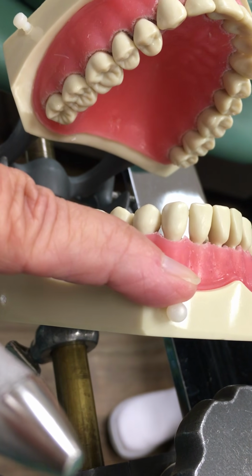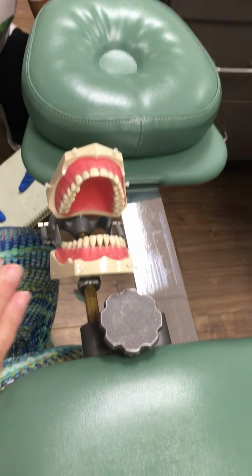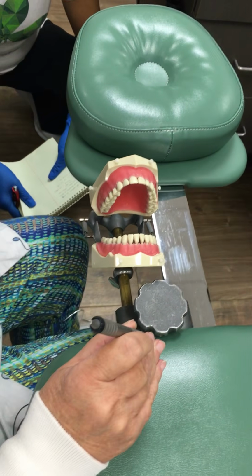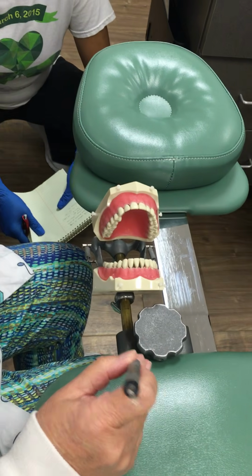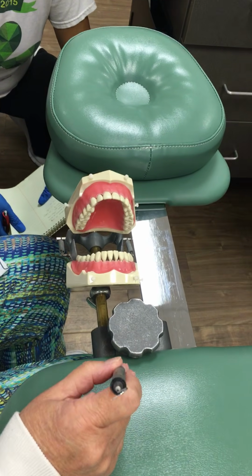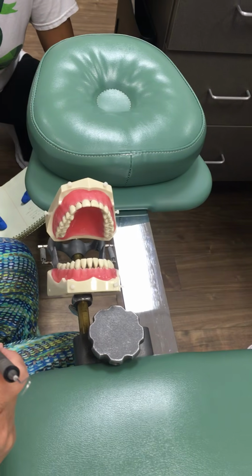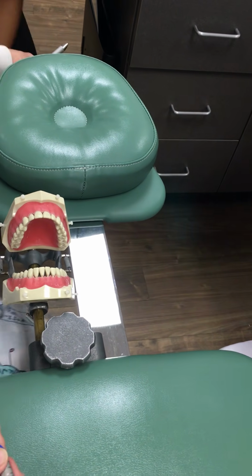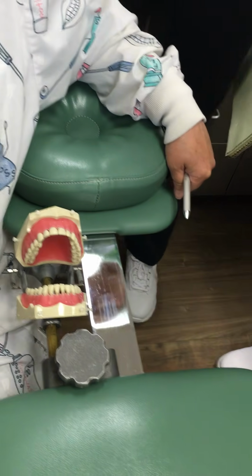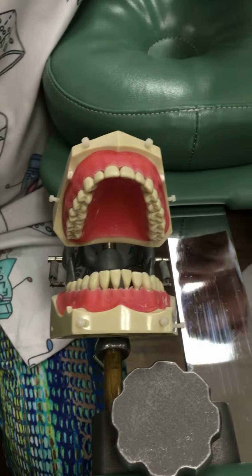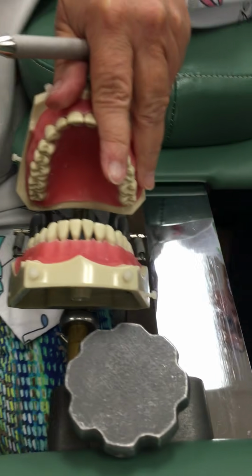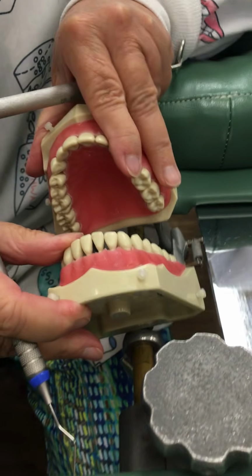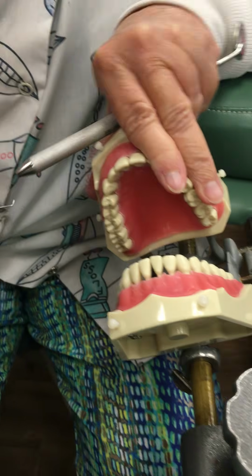Everybody see that? Okay, so that was the toward surfaces in the anterior. And we only have done half of each of those teeth, correct? So we have to do the other half. To do the other half, we're going to move to the away direction, which is going to be up here somewhere between 9 and 11:30. Turn our mannequin towards us.